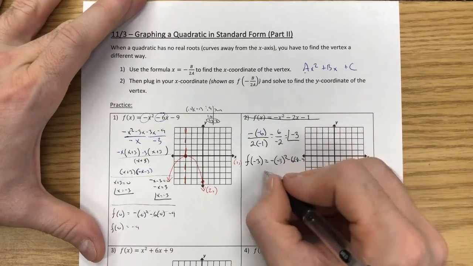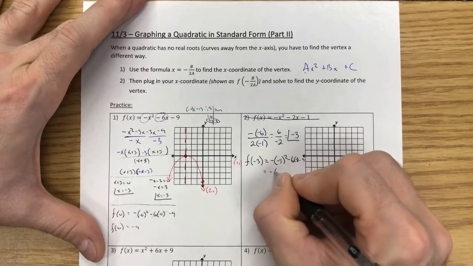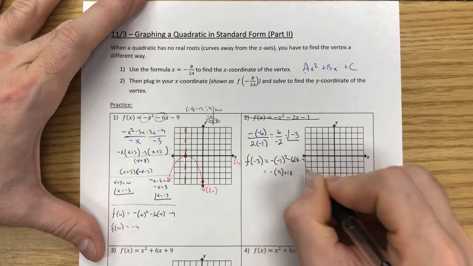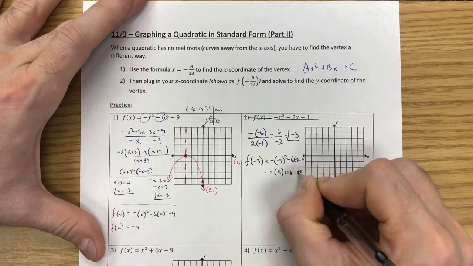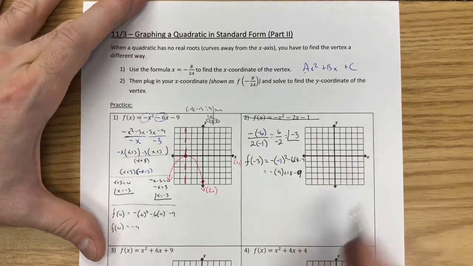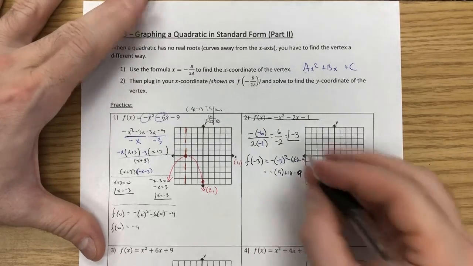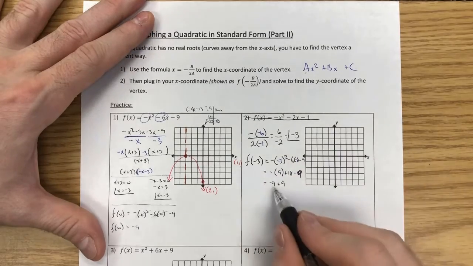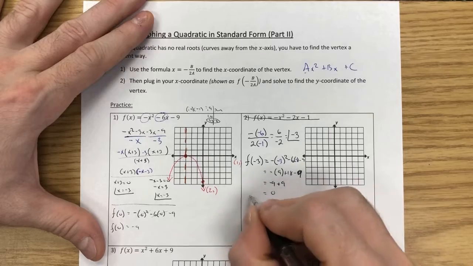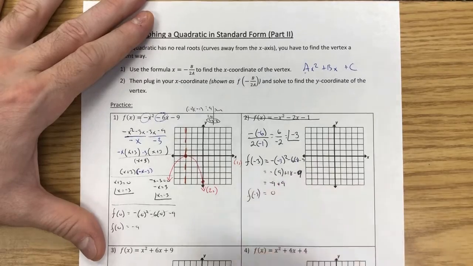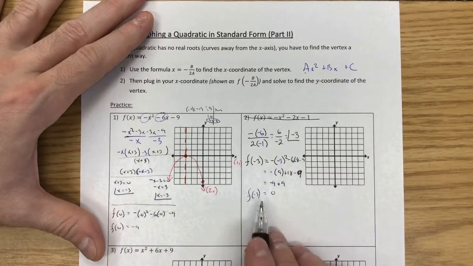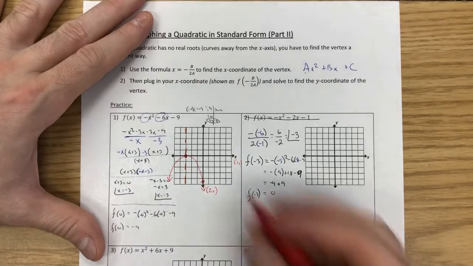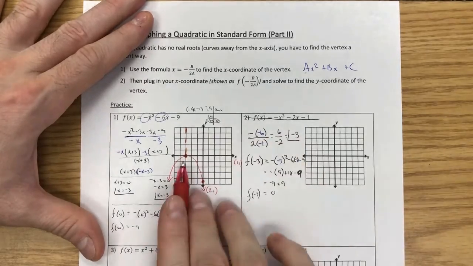So I get negative 3 squared, which is 9, so negative 9. Negative 3 times negative 6 is positive 18, minus 9. 18 minus 9 is 9. Negative 9 plus 9 is 0. So that means my vertex is at negative 3, comma 0, which would put us right back at that spot.